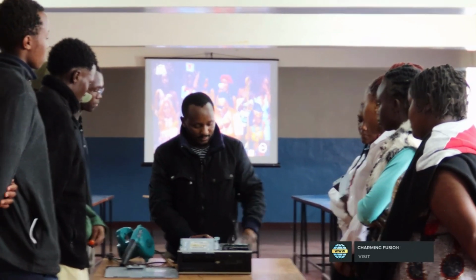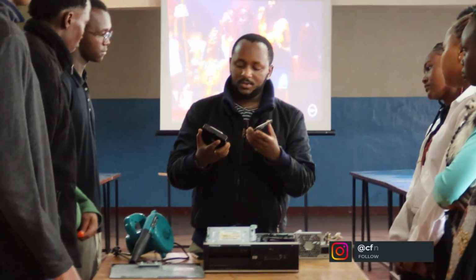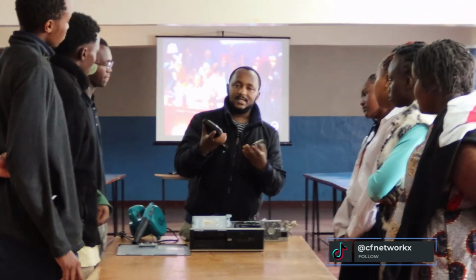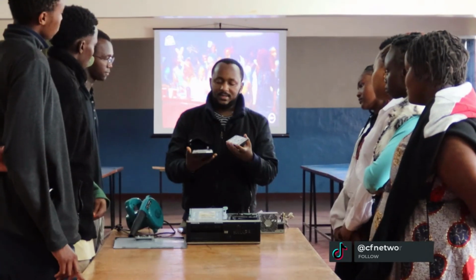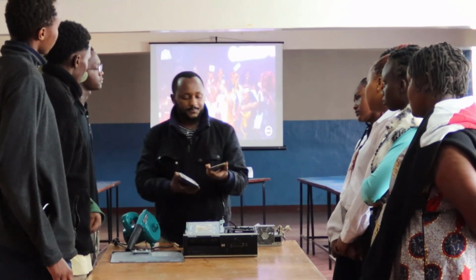Here I've got with me another hard drive that is also used in a computer. The difference between this and this is that this specific one is normally used in the system unit, while the smaller one is normally used in laptops. When we talk about computer memory, we talk about capacity and size. The size is the physical size, while the capacity is the internal storage in that particular part.